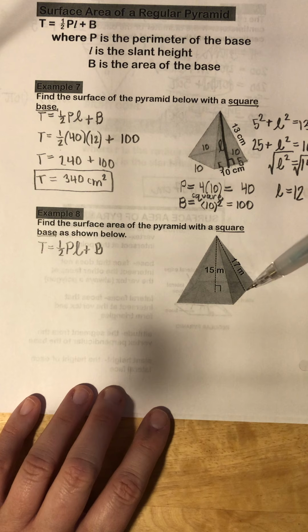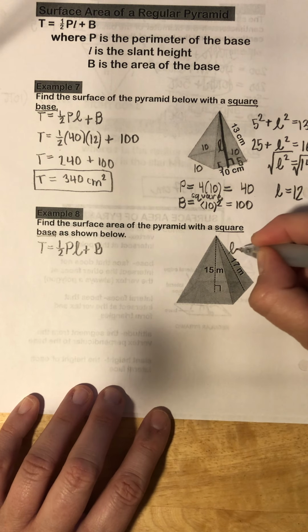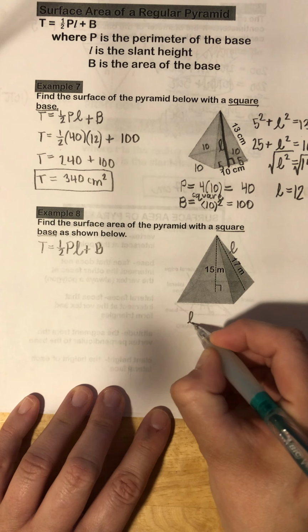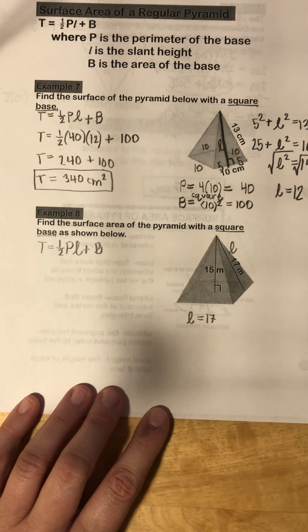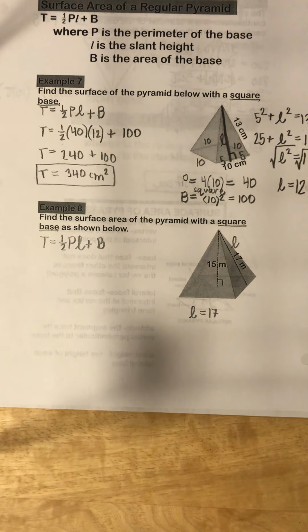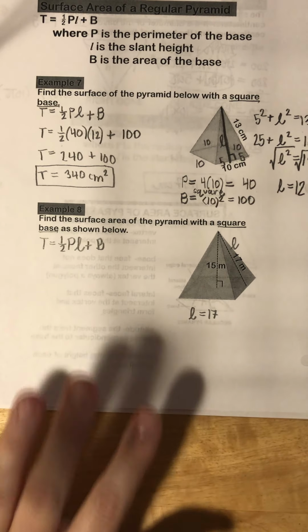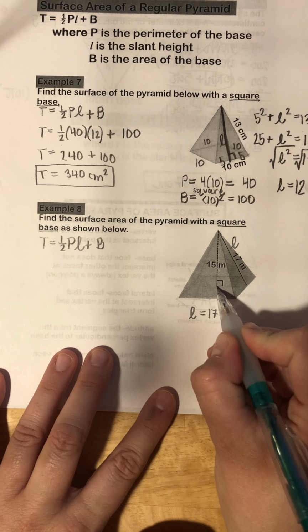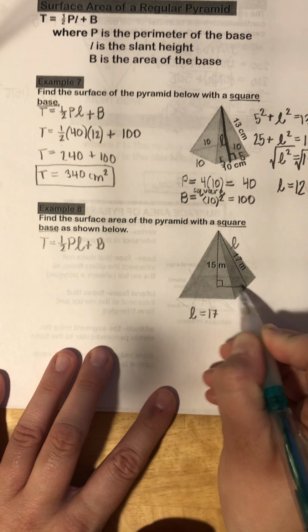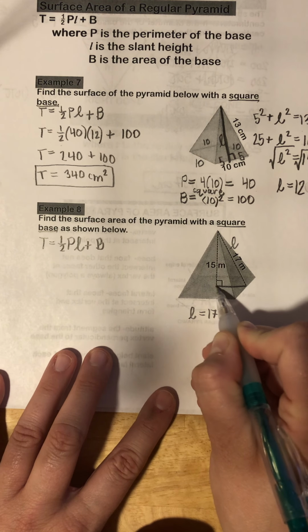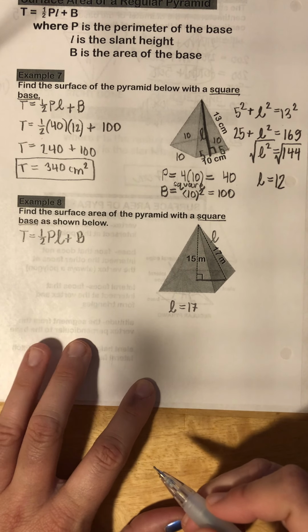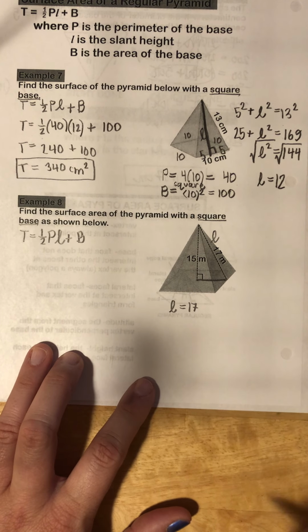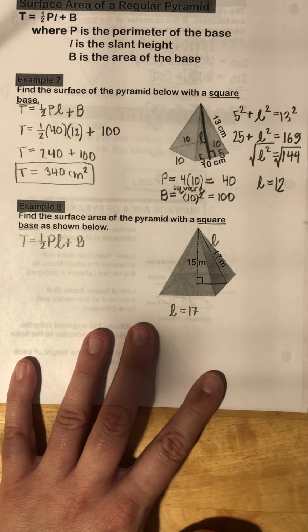This 17 meters over here, do you recognize that? That represents the L. That is the slant height. So we do have L, but in order to find the P and the B, we need to know information about our base, and we don't have that yet. However, what if I were to draw a line right here connecting the height of the pyramid to the slant height of that lateral face right there? I've just now created a right triangle. Well, why do I want to create a right triangle? That's easy, because I want to use the Pythagorean theorem.